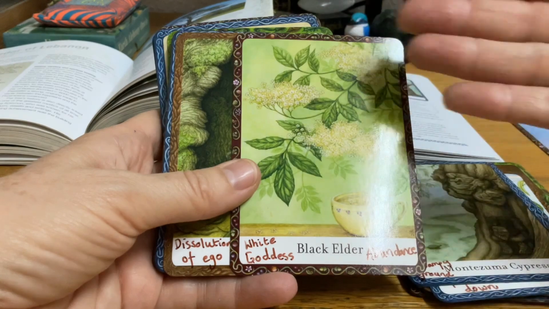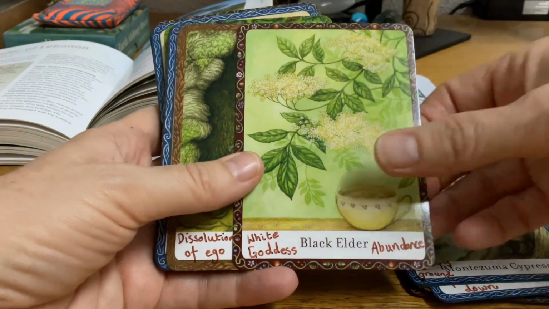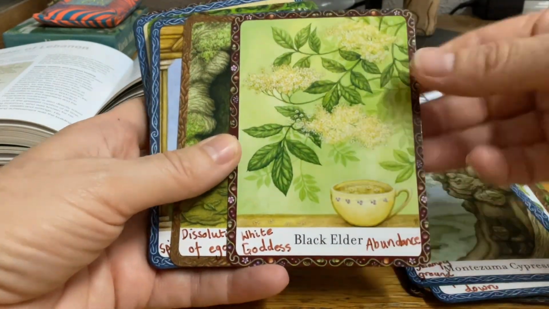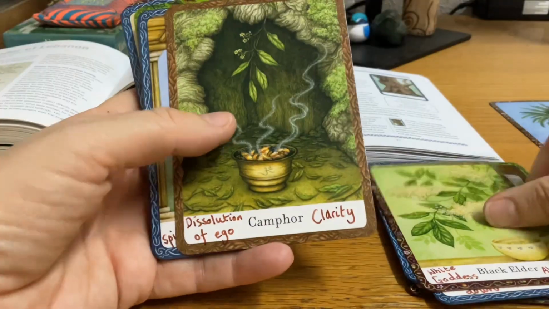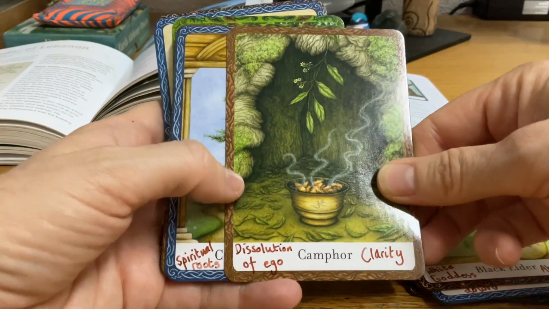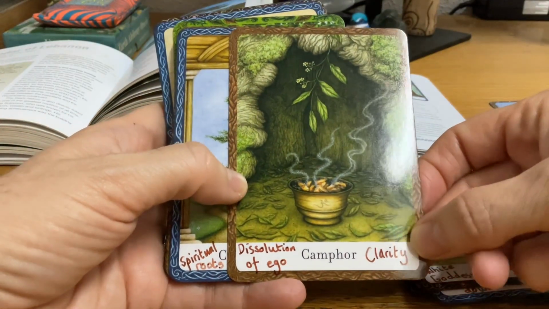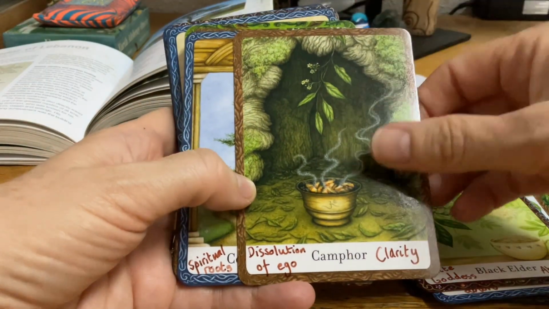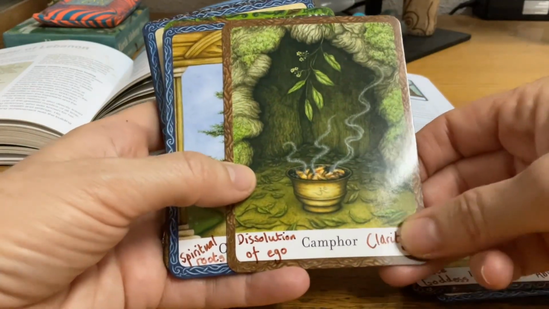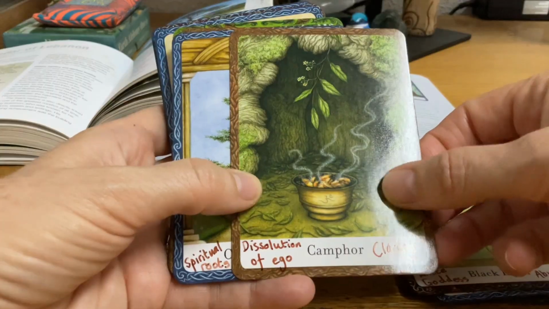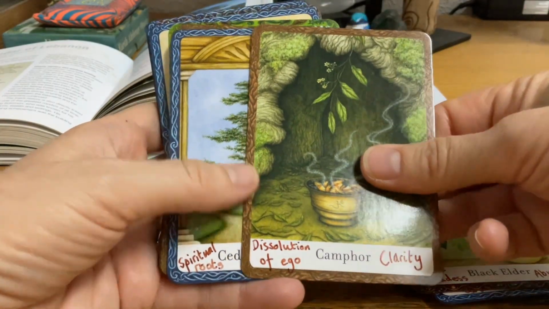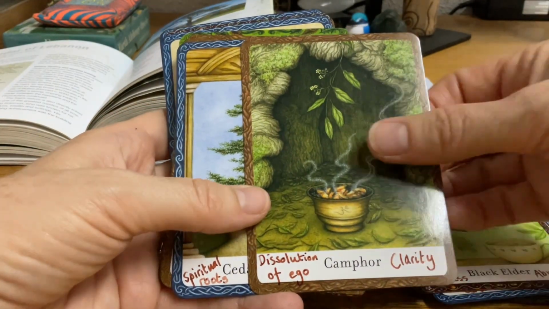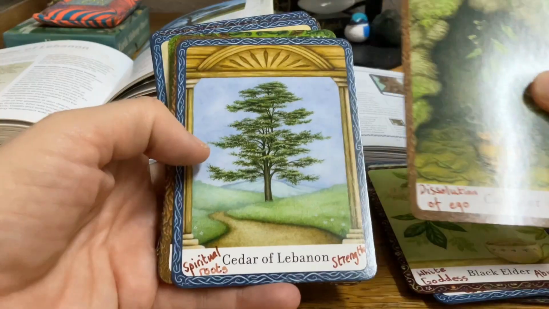And then from that you get things like elderflower tea and elderflower wine. Camphor, dissolution of ego. I think that came from the second book. This idea that camphor can bring clarity, but then also that it can bring clarity through dissolving the ego.